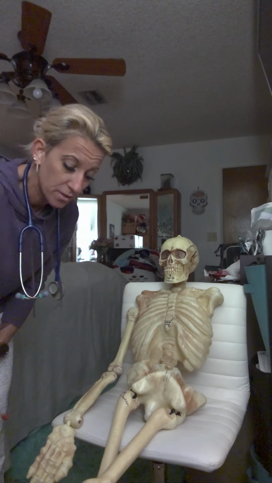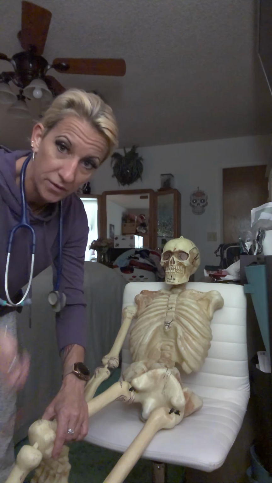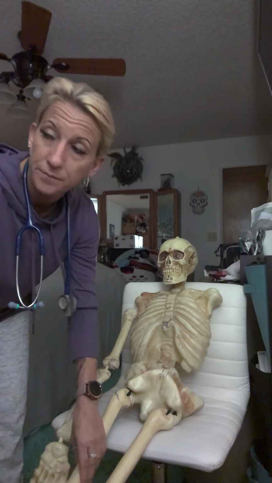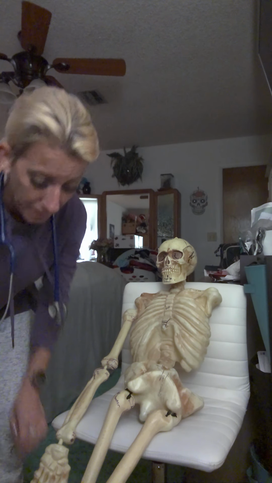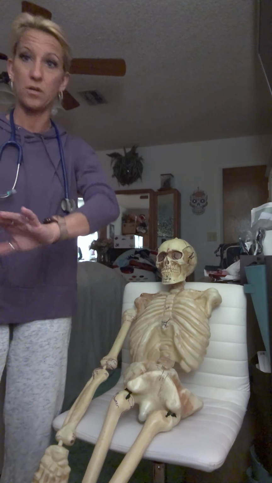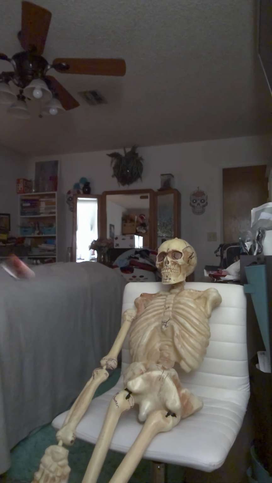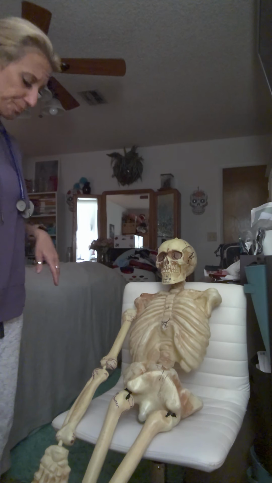On the knee, you're going to hit below the knee, and then their legs should go out like that. Achilles tendon, you're going to hit on the back of the Achilles tendon, and you'll see their foot should go out. So biceps, triceps, brachioradialis, patellar I did, Achilles tendon I did, and plantar reflex.